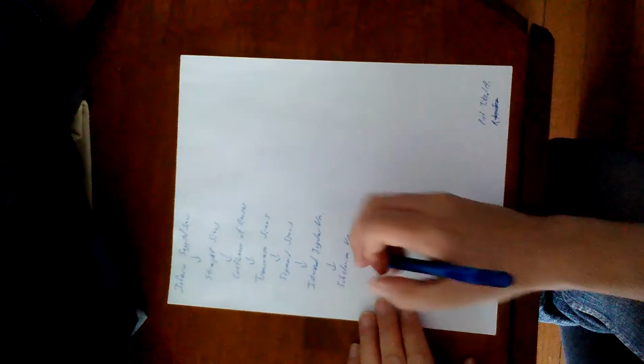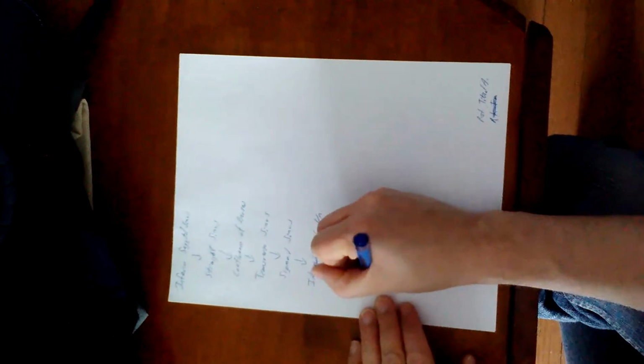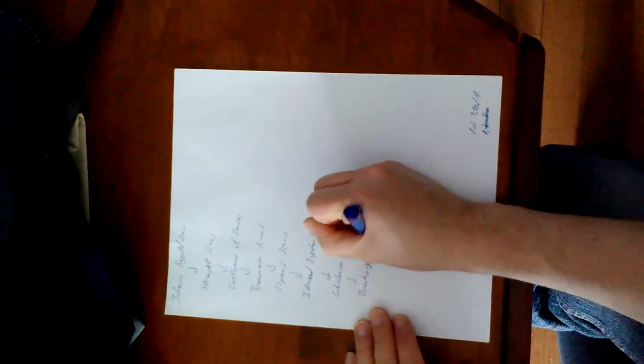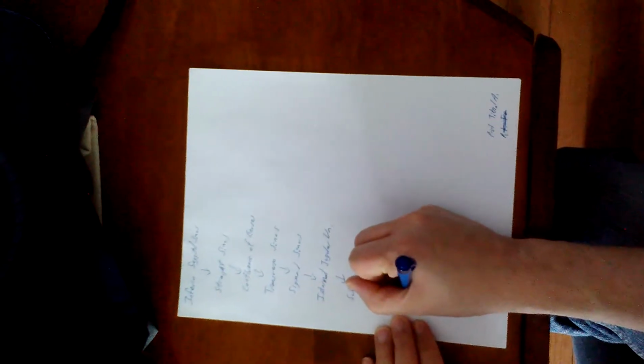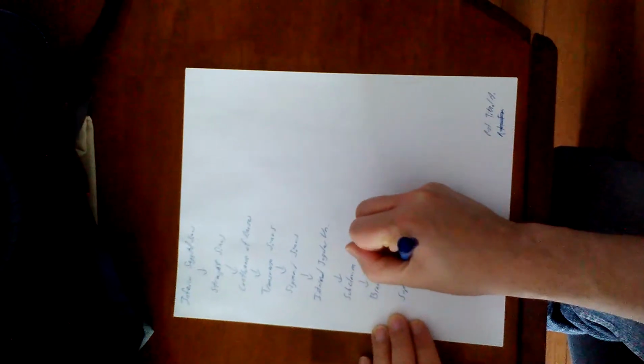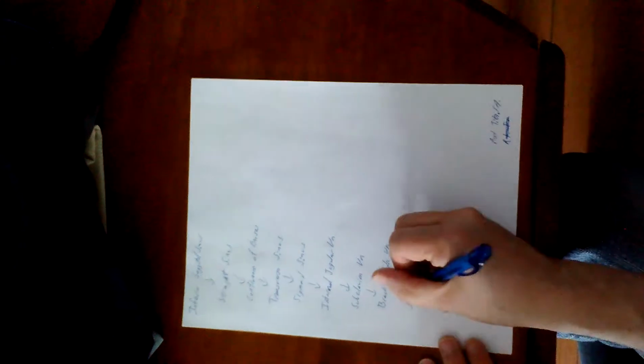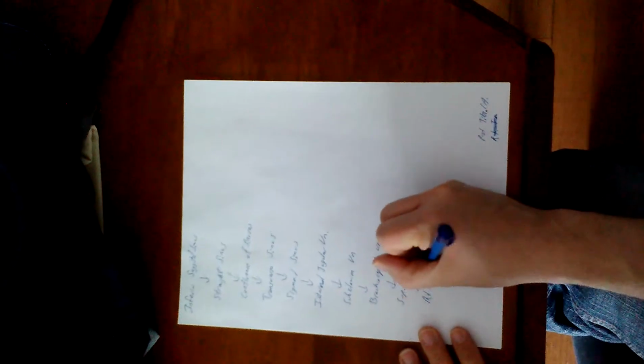From the subclavian vein, it then is going to go into the brachiocephalic vein. From the brachiocephalic vein, it then heads into the superior vena cava. Again, you cannot abbreviate on the exam. I'm just abbreviating for time's sake. Superior vena cava is then going to bring it into the right atrium.